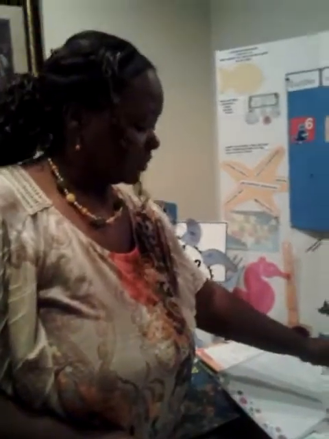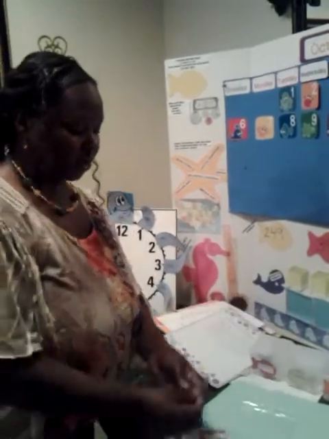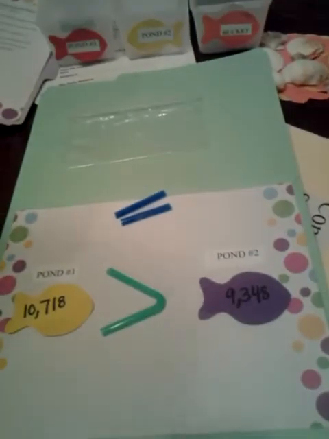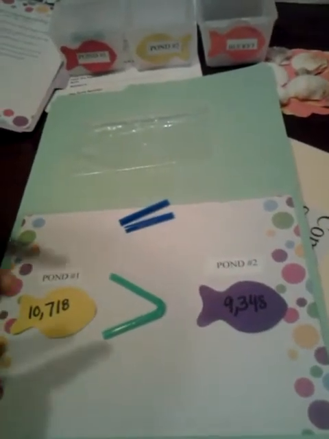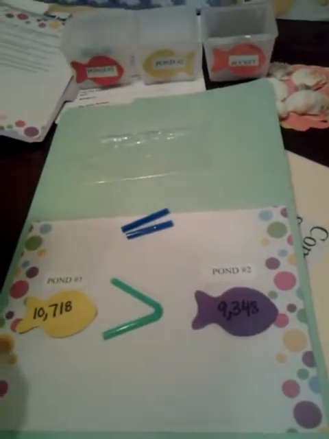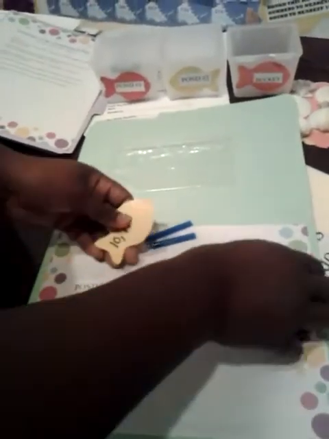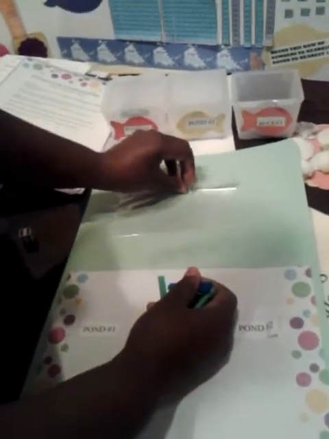And so what students will do here, they will look in pond 1. They will get a fish, put it on pond 1. Without looking, they'll get a fish from pond 2, put it there. They will compare these two numbers. Both have to agree that the answer is correct. And once they agree, they will take the fish and move them to the bucket. The best thing about this game is they have to agree that the answer is correct. If not, they will have to give a reason as to why the student's answer is incorrect.